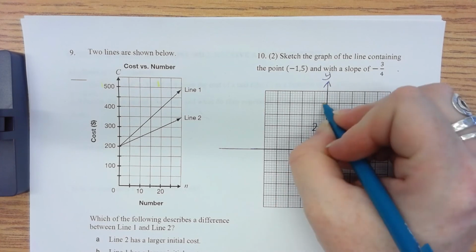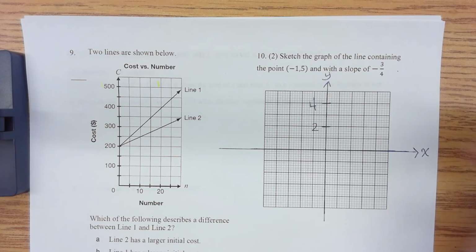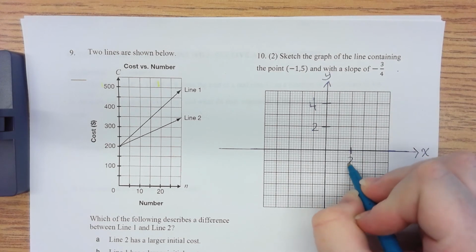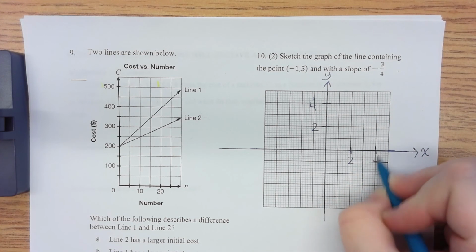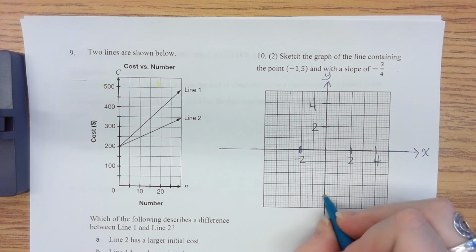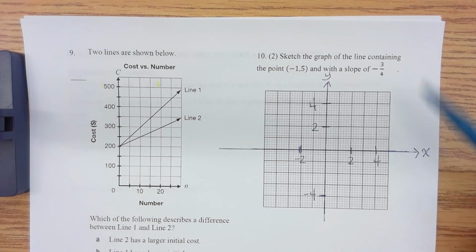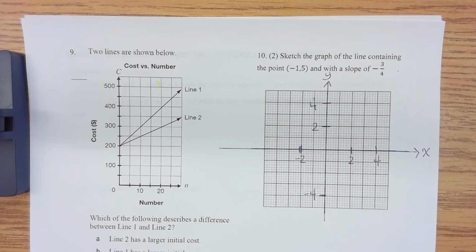So this could be 2, right? 1, 2, 3, 4. And going this way, 2, 4, -2, -4. So I'm starting at the point -1, 5.